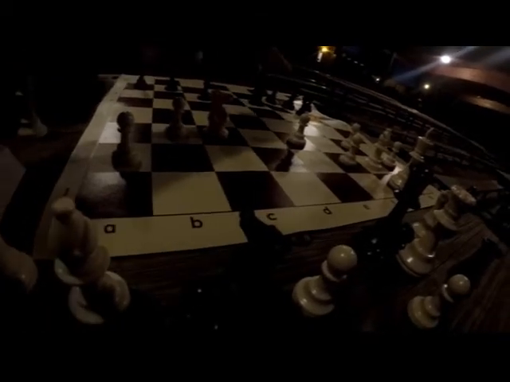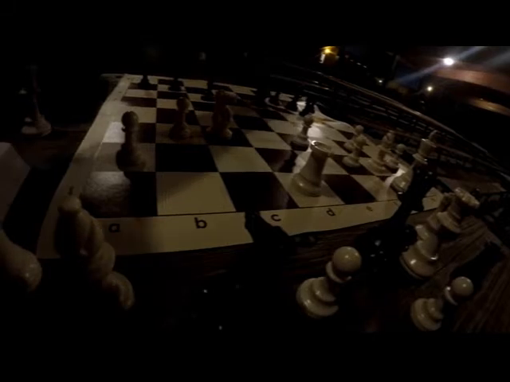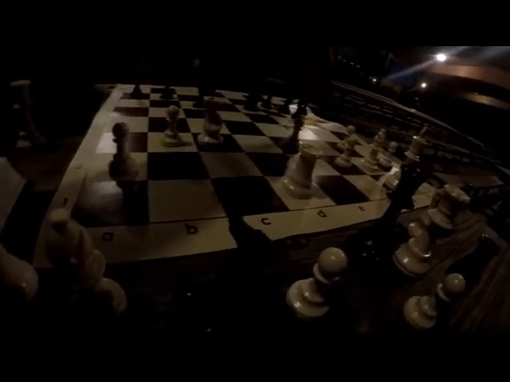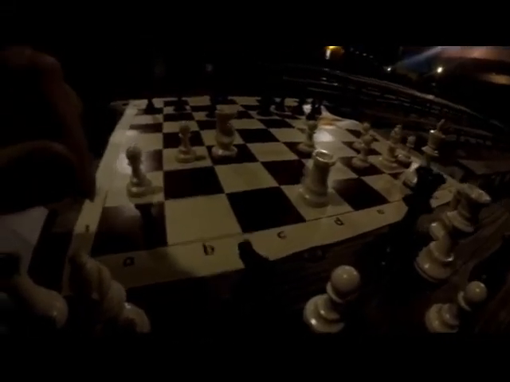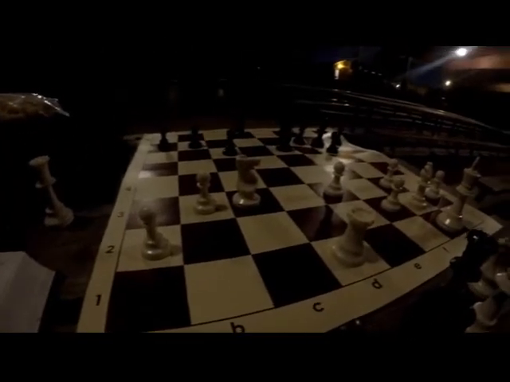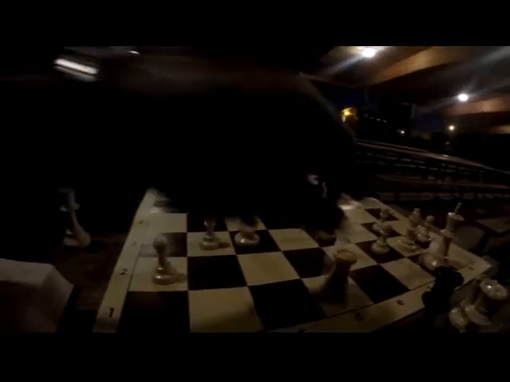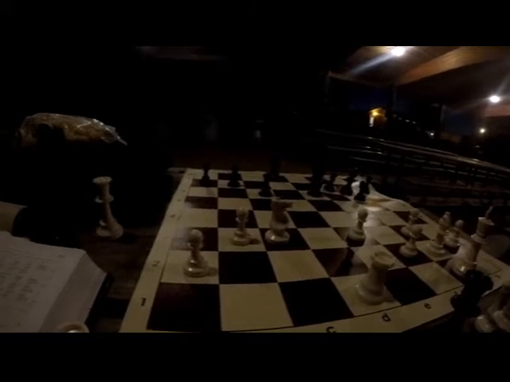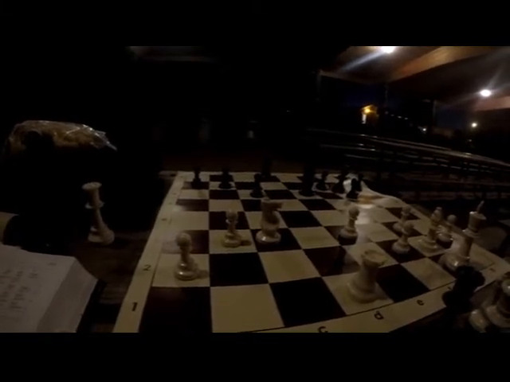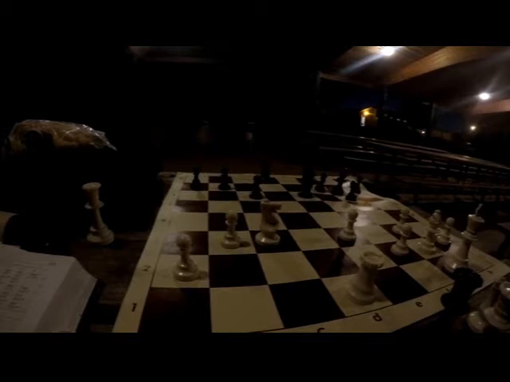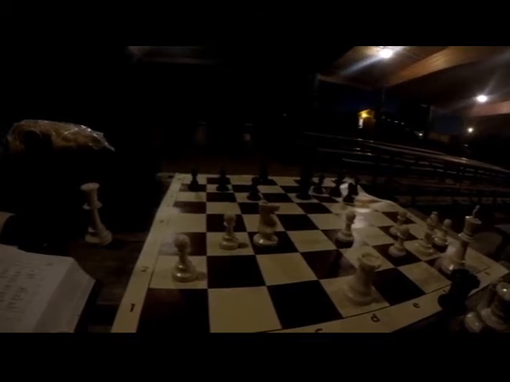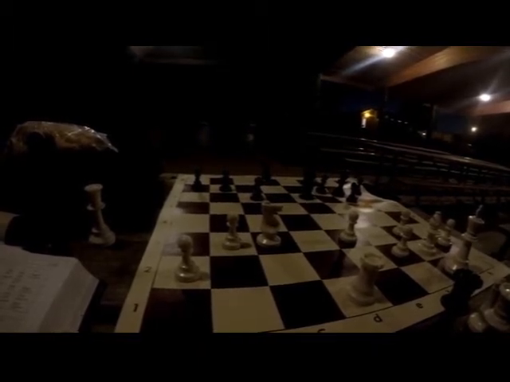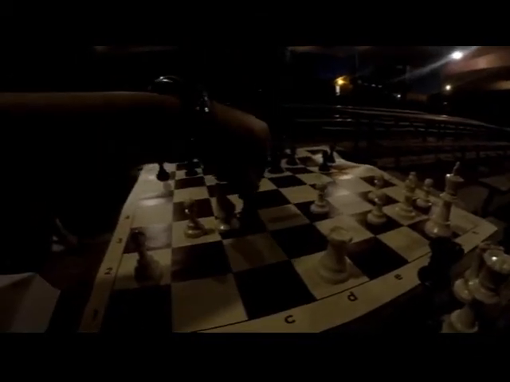Tactical flaw, my friend. Tactical flaw, or tactically flawed. Because the minute he does that, it is the losing move of the game. Chime in and tell me if you see something different, if you don't think that's the losing move of the game. I think it is the losing move of the game because of the tactical shot on the knight.